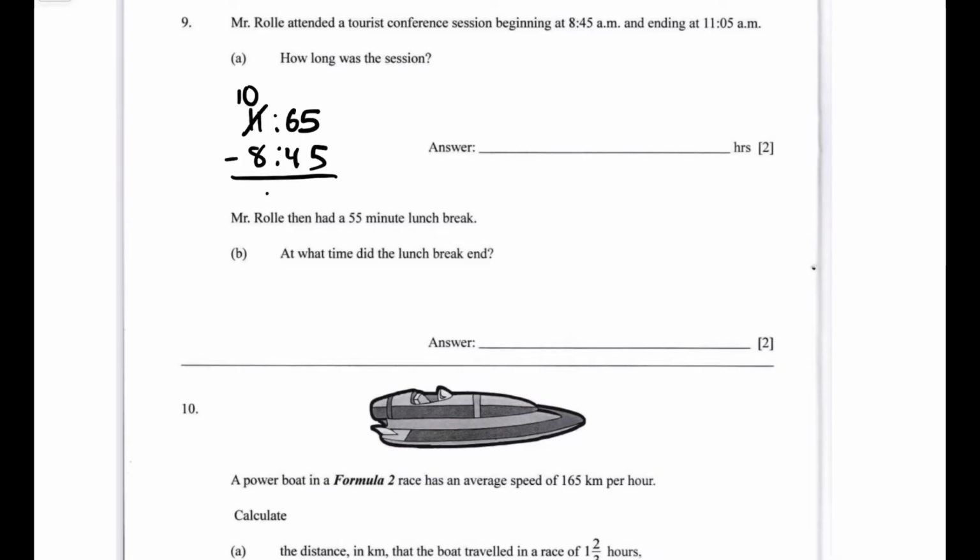And so now we're going to subtract: 5 minus 5 is 0, and then 2, and then this is 2. So the answer will be 2 hours and 20 minutes. So make sure you write it in the correct form, because it asks how long. So you can't just write it in this form, because that would be incorrect.